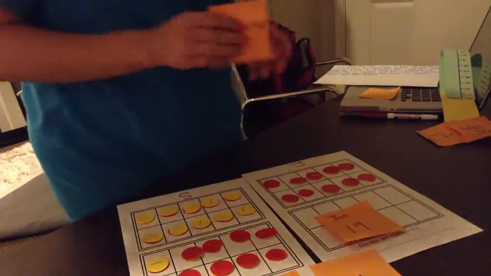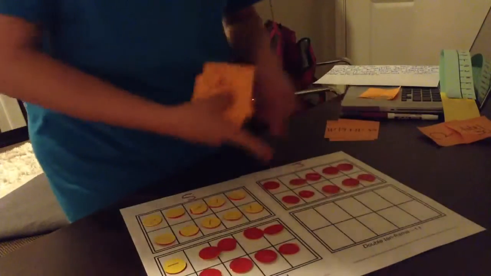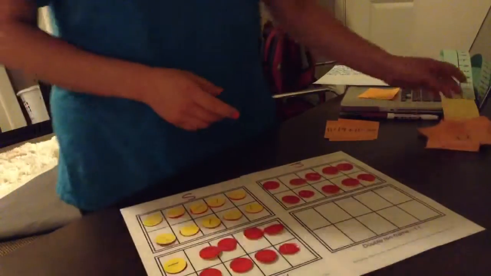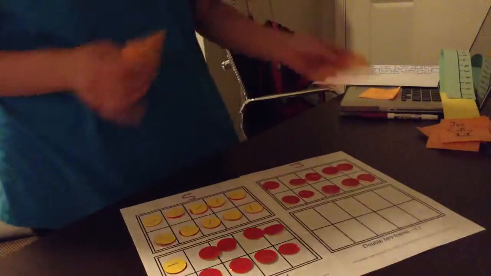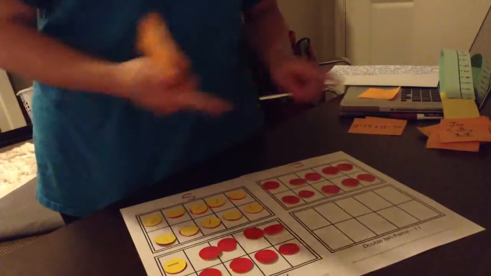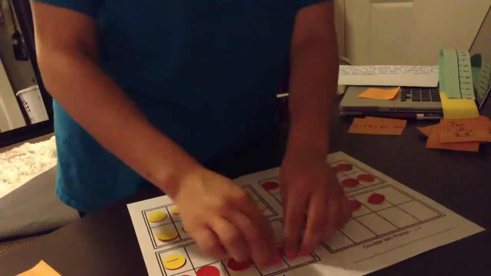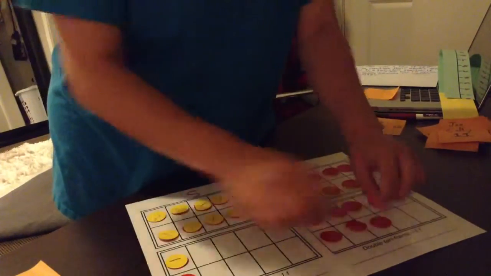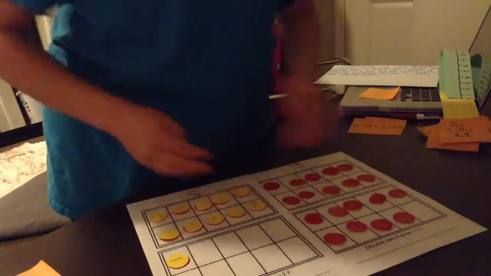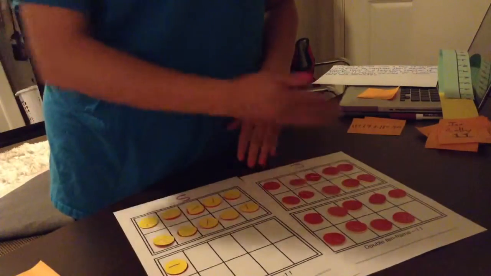And also, when adding these, we added Joe's 19 to Sally's, but we could also do the same thing and add Sally's to Joe's. So let's put all of Joe's back on his tin frame. And we can see again that Sally has 11 and Joe has 19.